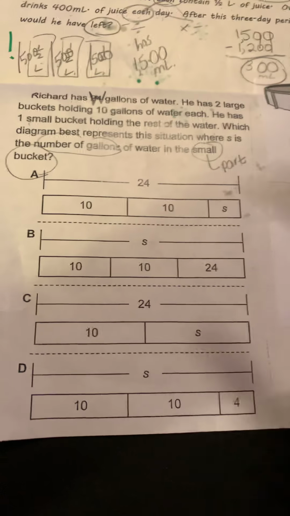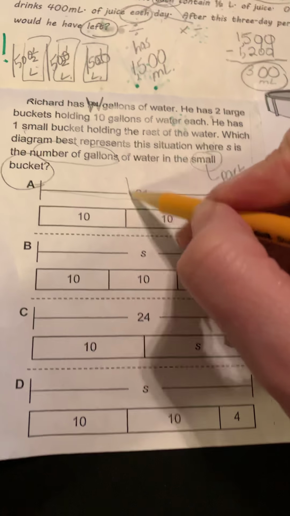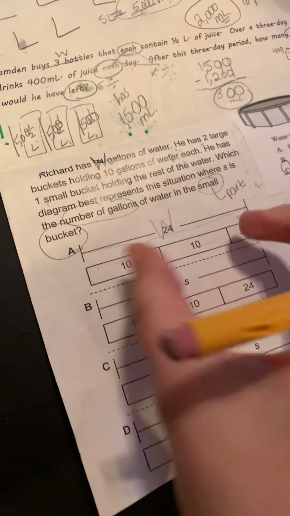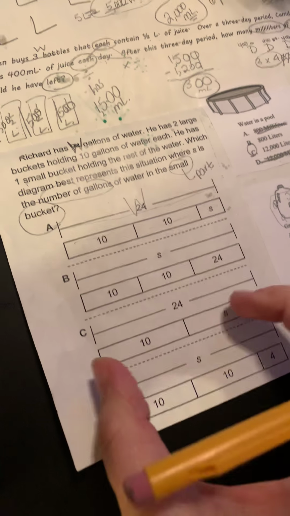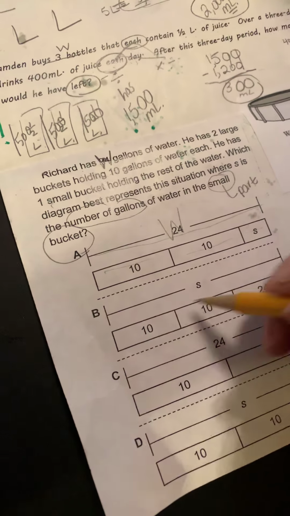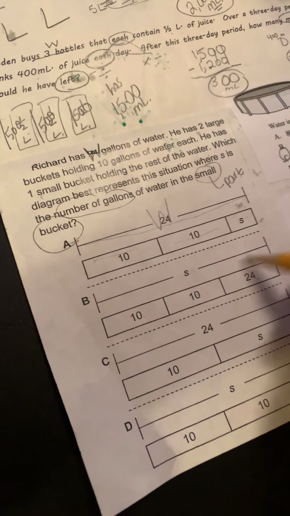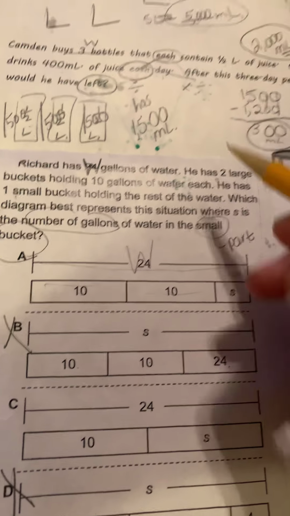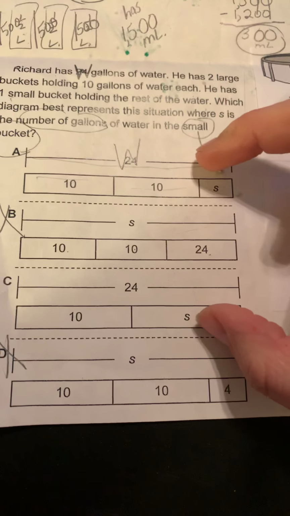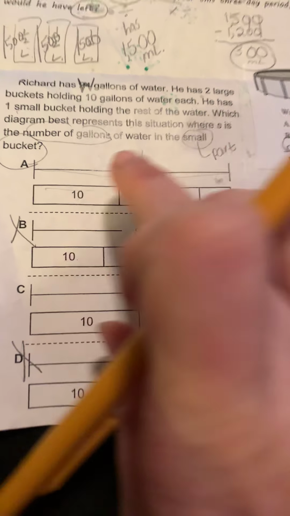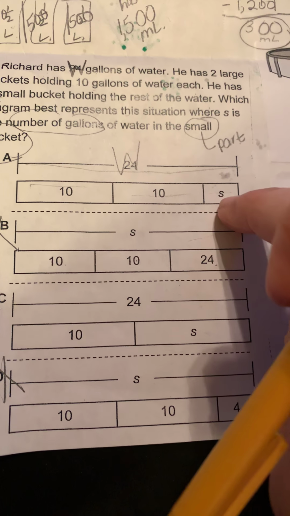B and D. Because right here, whole, part, part, part. Part plus part plus part makes whole. Well, that's part plus part. This is saying part, part, part makes whole. No, 24 is not a part. All right, well, what do I know? He has 2 buckets holding 10 each. Well, look at these. Only one of these matches. Yep, 2 buckets with 10 each. 1 small bucket. S for the small bucket.